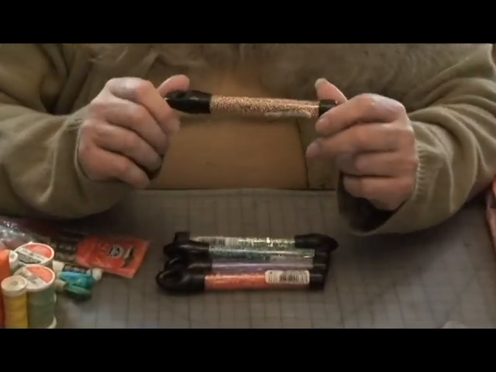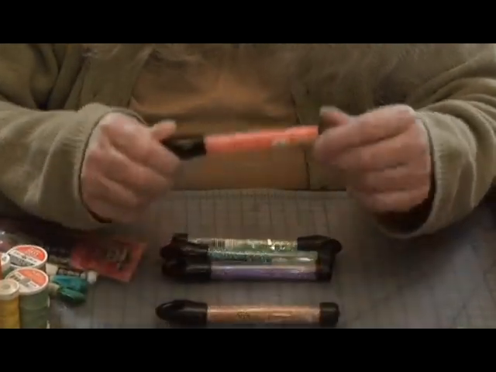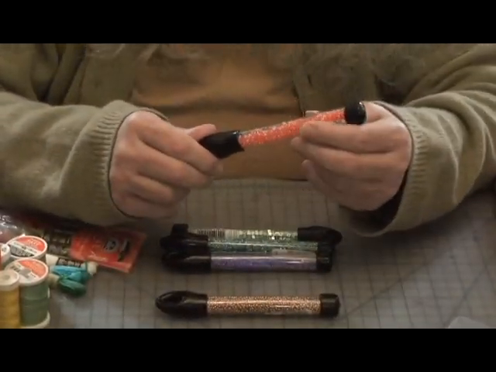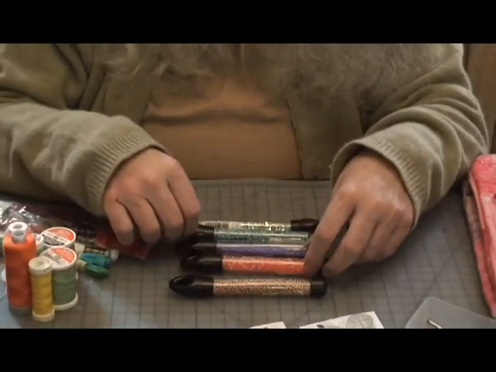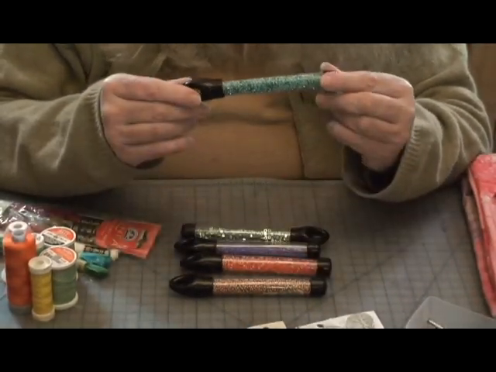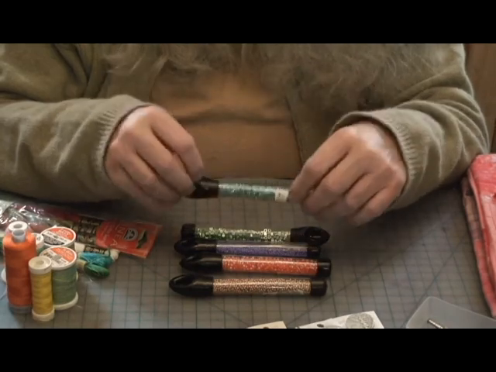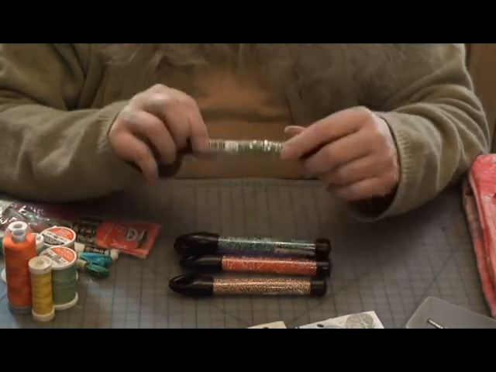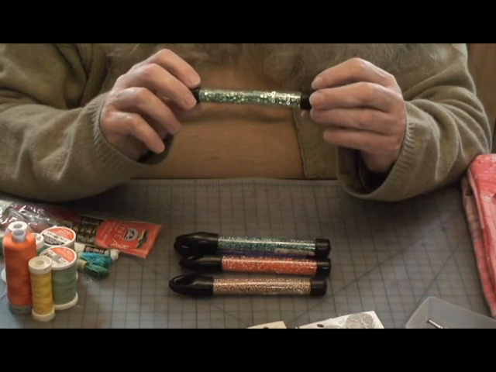For example, these are metallic. These two have different colors and textures in them. Here are very shiny beads, and they look like little jewels. And these are square instead of round.